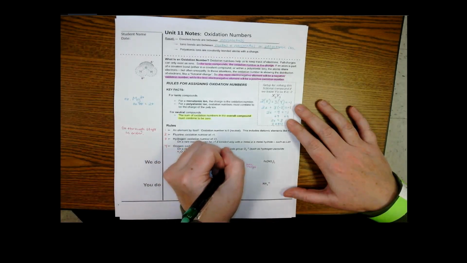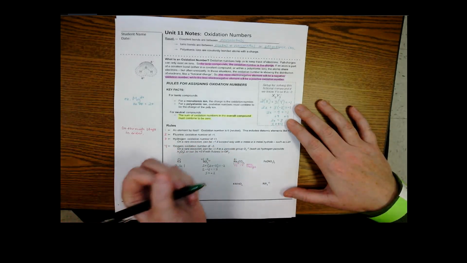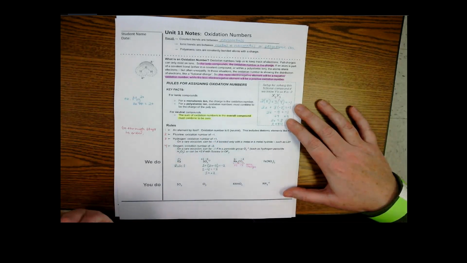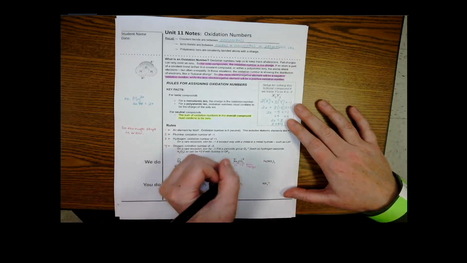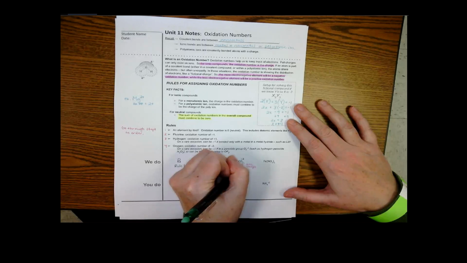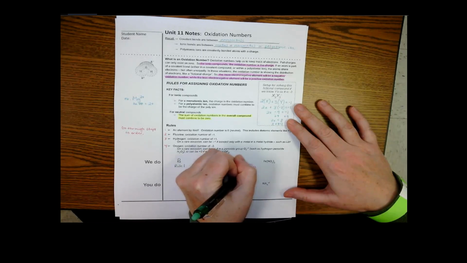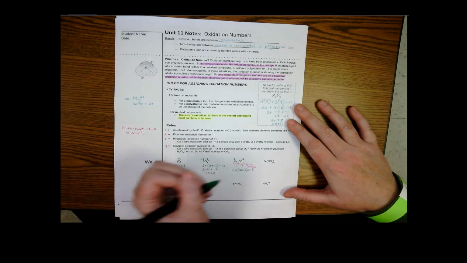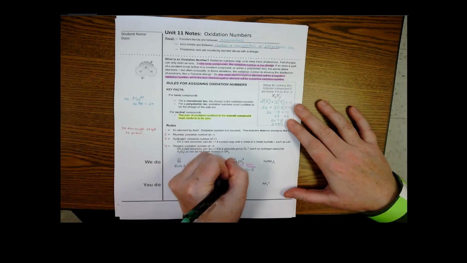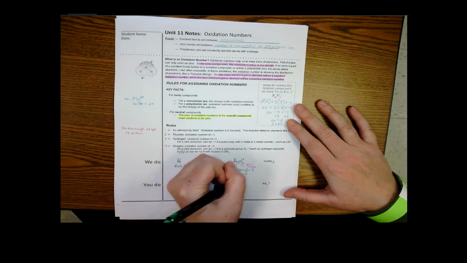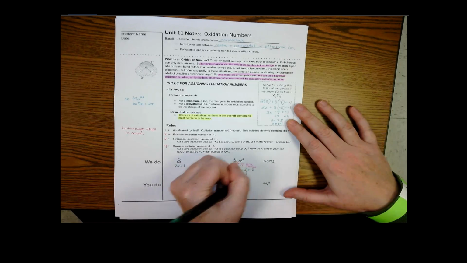So we'll give sodium its +1, and then when we look within the polyatomic ion, we'll give oxygen its -2. But we need to figure out the carbon's oxidation number. So carbon plus 3 oxygens that have a -2 oxidation number will be equal to -2. So carbon minus 6 is equal to -2. So carbon's oxidation number will be +4.